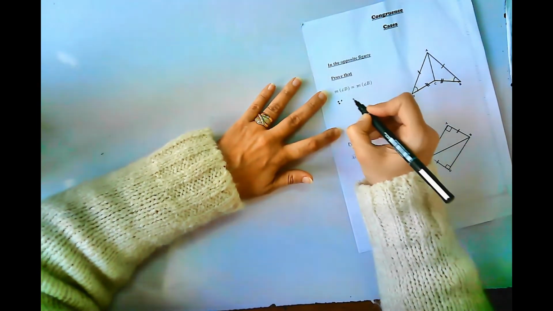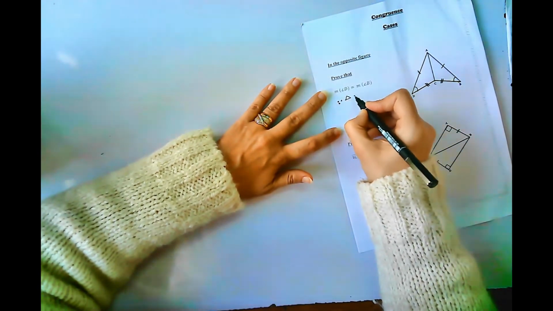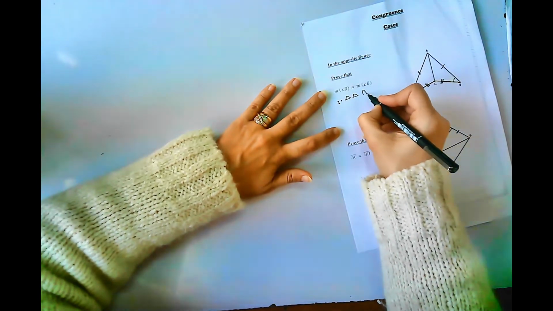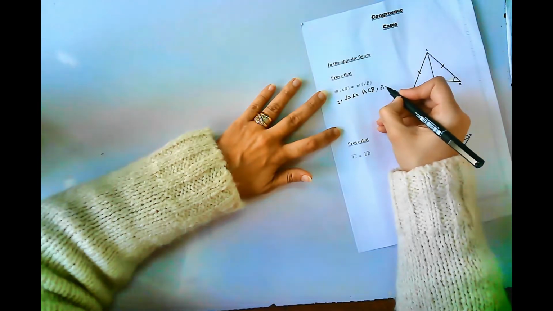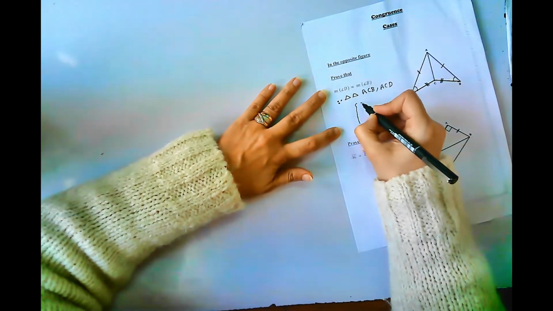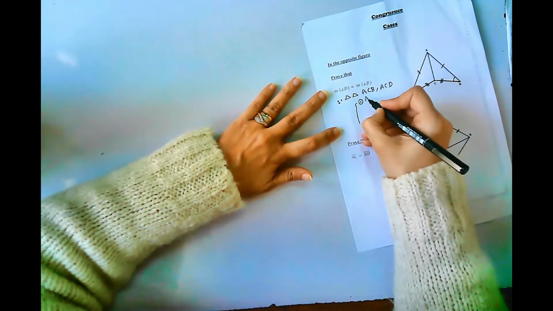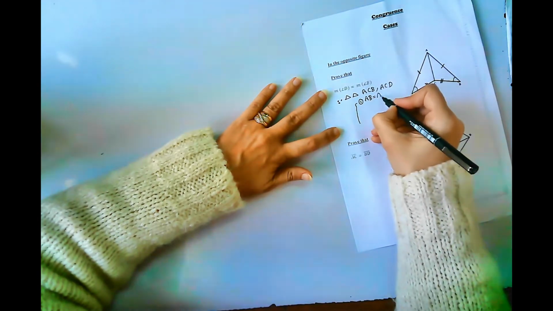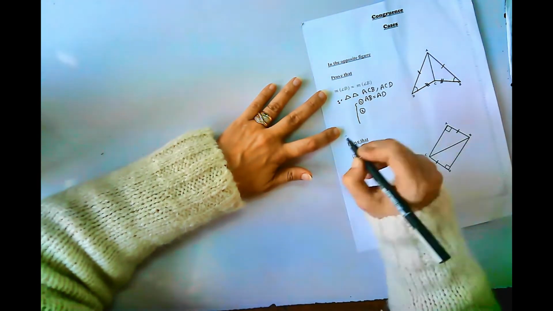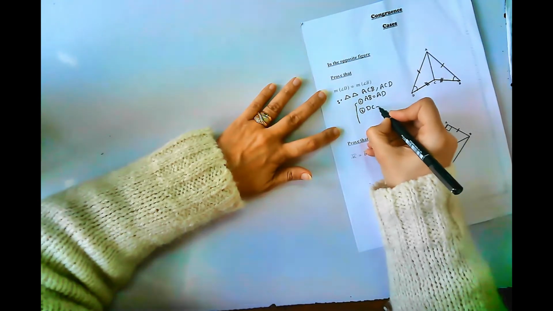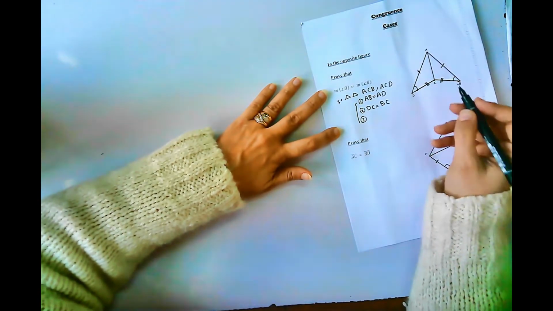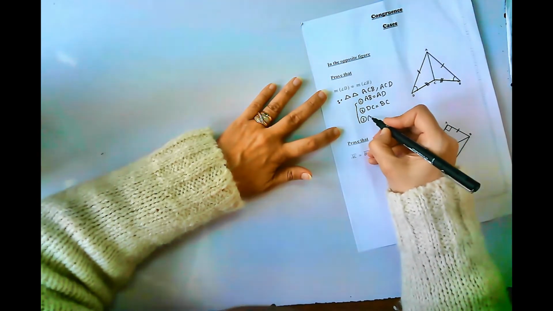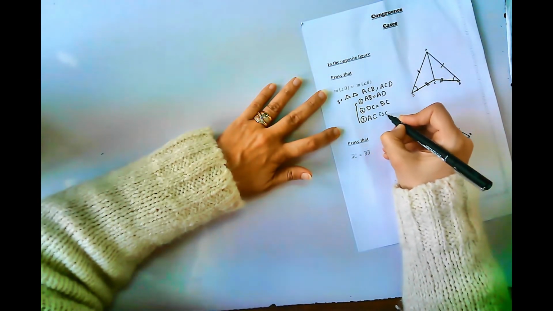Since we have two triangles ACB and ACD, we have AB equals AD, DC equals BC, and AC is a common side.